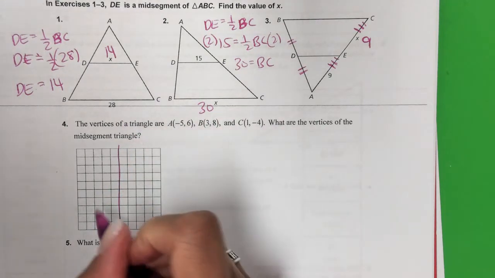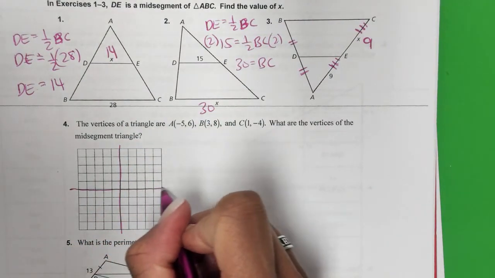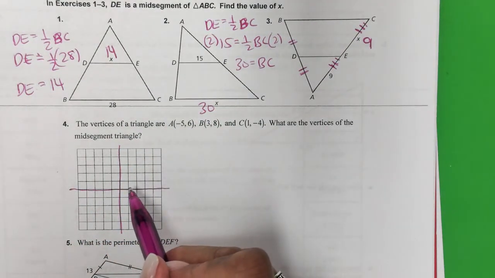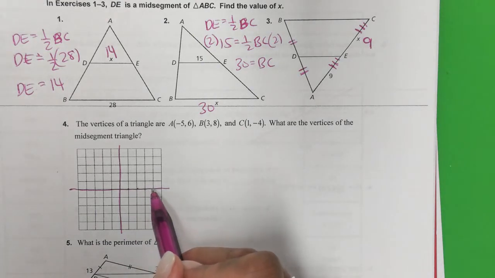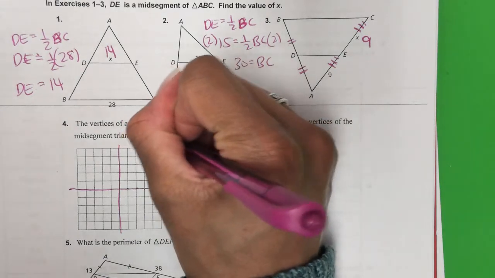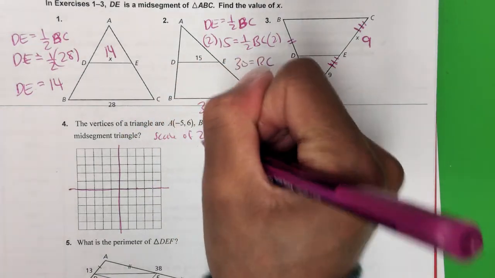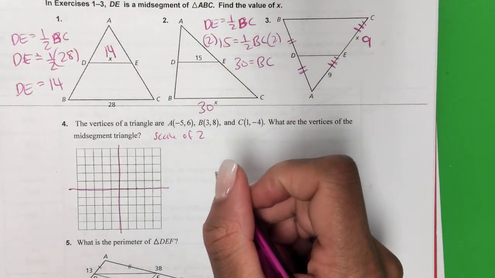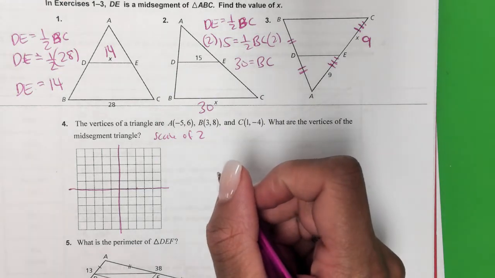And since our grid is very small, I'm going to scale this by a factor of 2, so that means each point is going to be by 2. So 2, 4, 6, 8, 10, so on and so forth. So I'm going by a scale of 2. So just remember that as we're graphing our vertices.